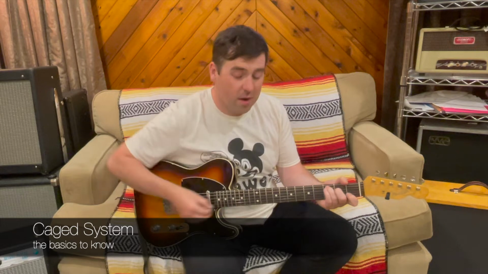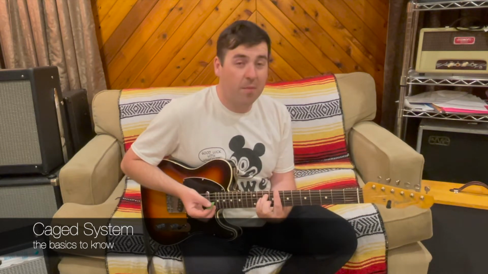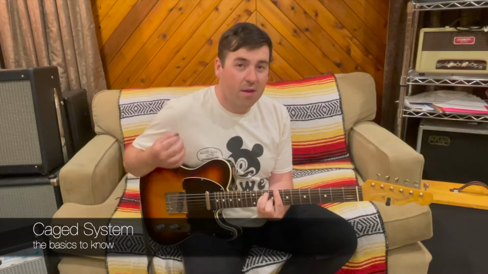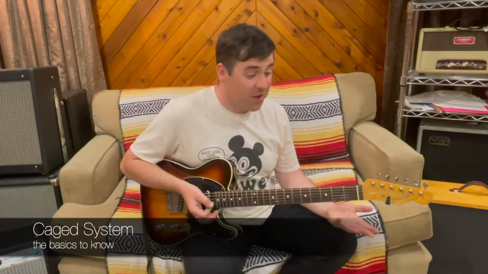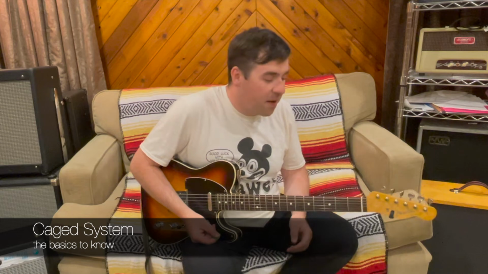You can probably play a C chord. Here's an open chord, right? You can probably play it with an A shape here. Probably play it as an E shape up here on the 8th fret. Good. Again, you're getting somewhere.